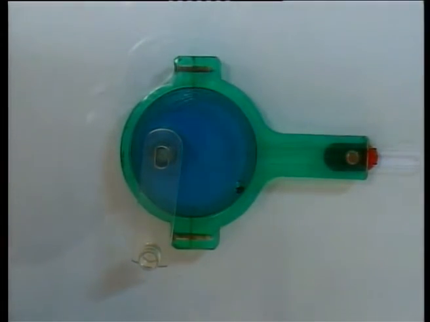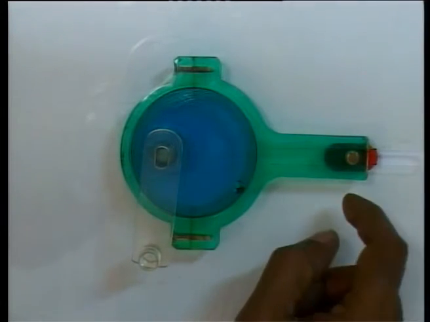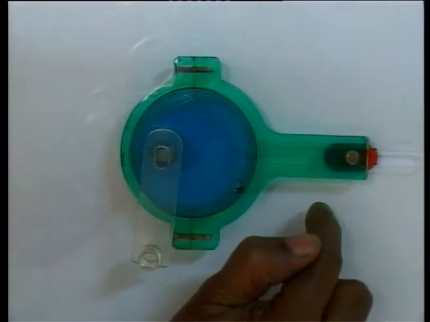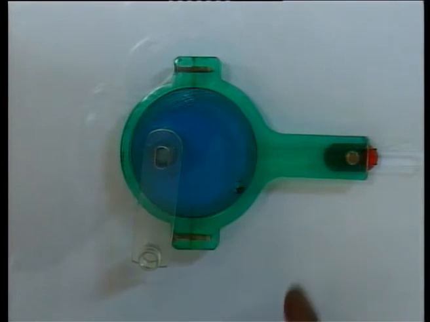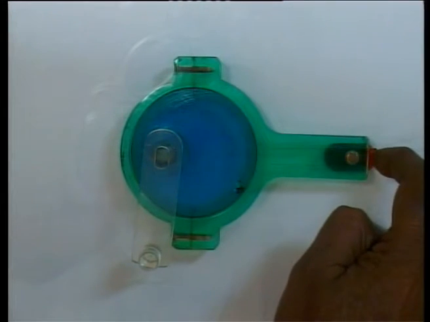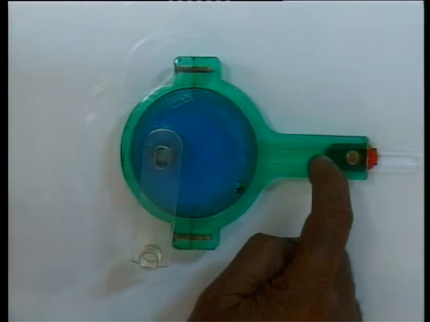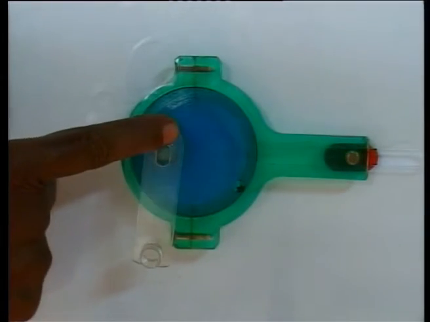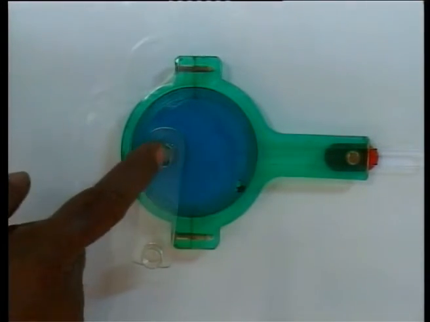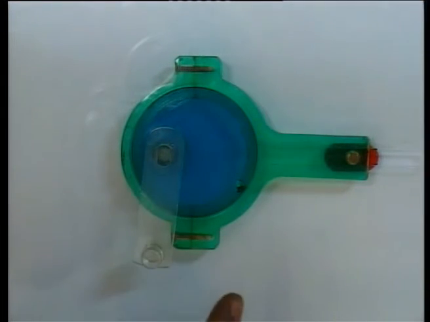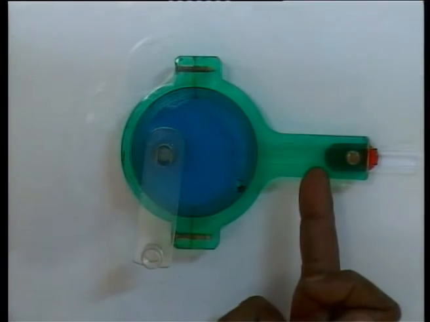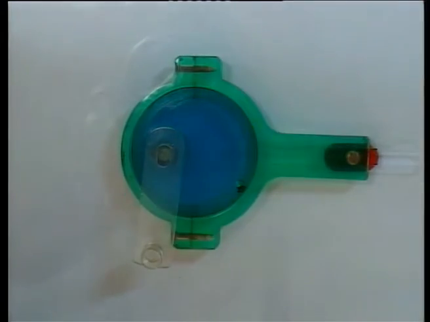It is very obvious that the punching tool has a prismatic pair with the frame of the press. There is a revolute pair between the punching tool and the connecting rod. There is a revolute pair between this eccentric and the crankshaft. But what is the kinematic pair between the connecting rod and this eccentric?